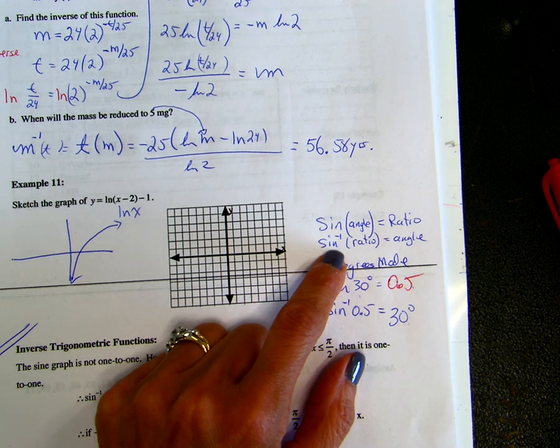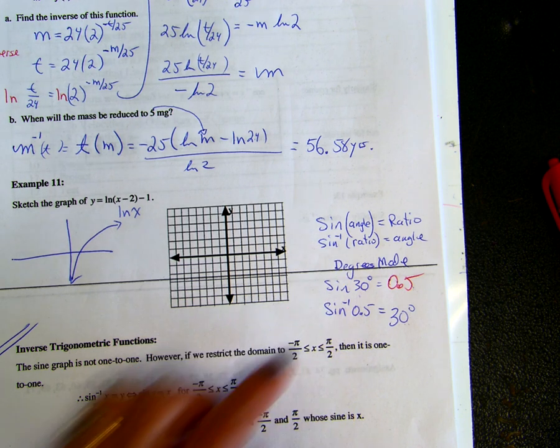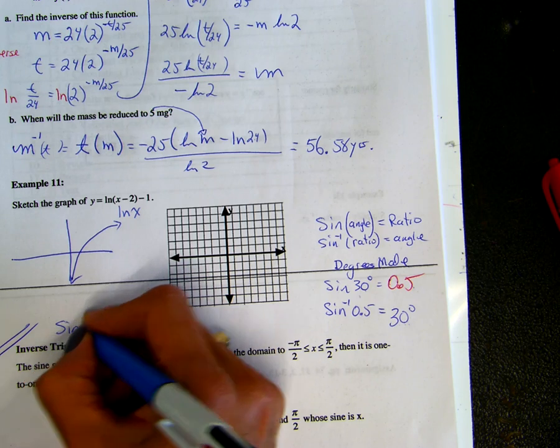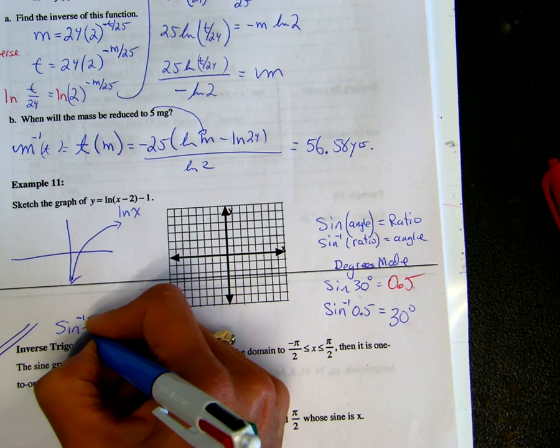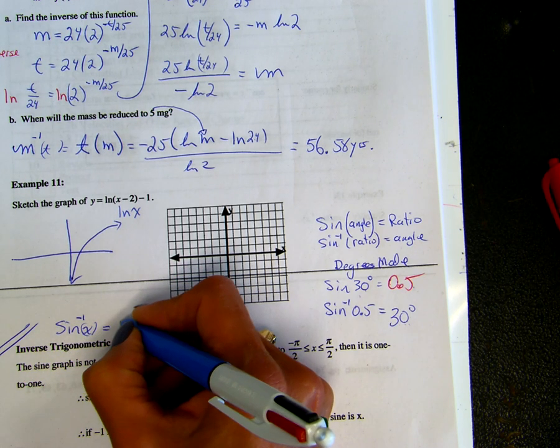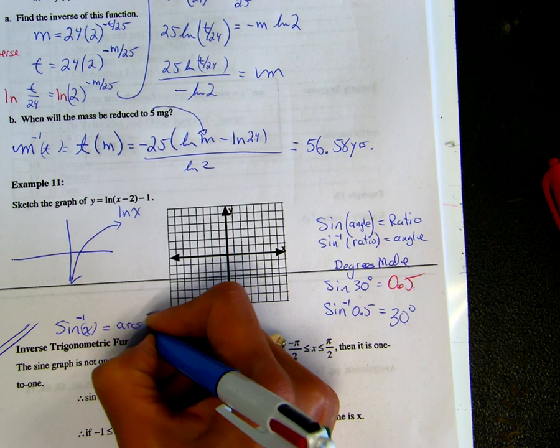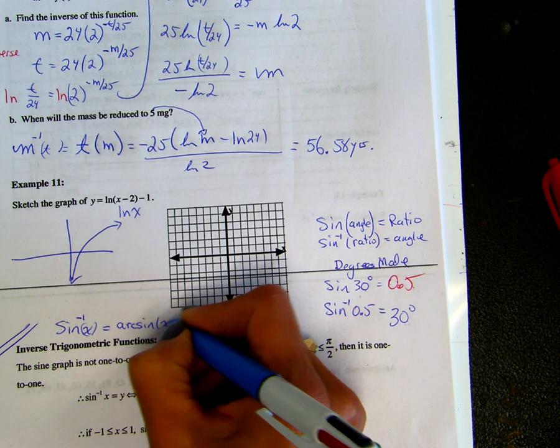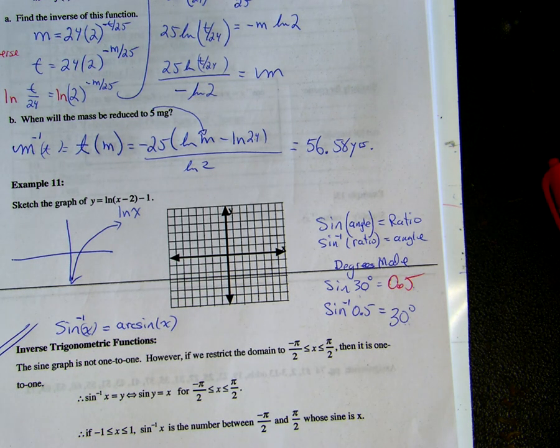To keep us from doing that kind of confusion, you will also see this as your notation. Sine inverse x might be written, and in your textbook it is, as arc sine x. So it's nothing new that you didn't already know. It's just a word you haven't used before. And arc cos and arc tan mean correspondingly the same things.